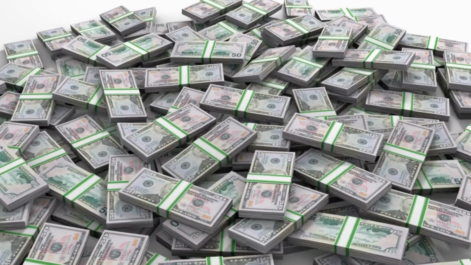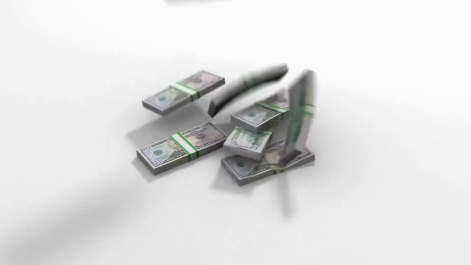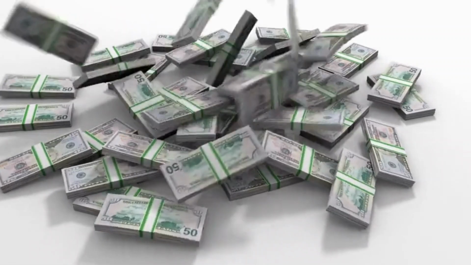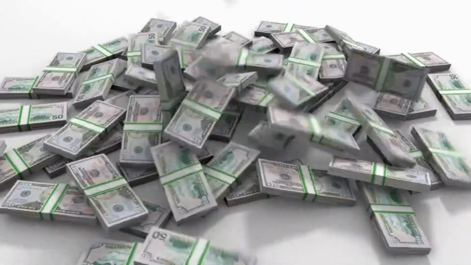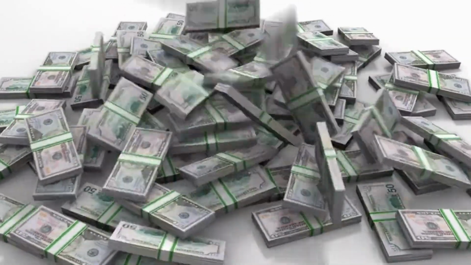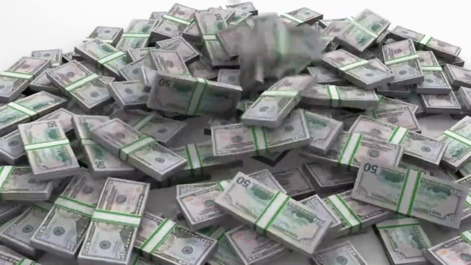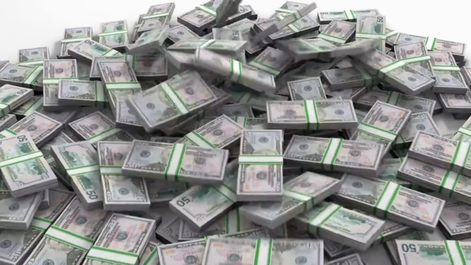Step 2. Create a positive money mindset. Shift your mindset towards abundance. Release limiting beliefs about money and cultivate a positive attitude. Affirmations and visualization can help reshape your money mindset.